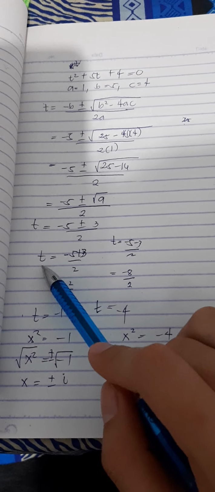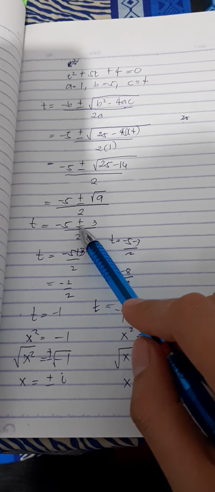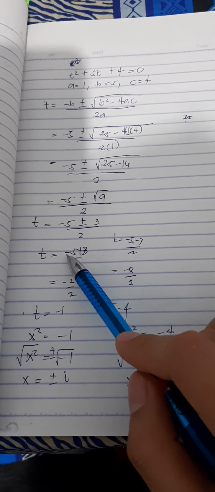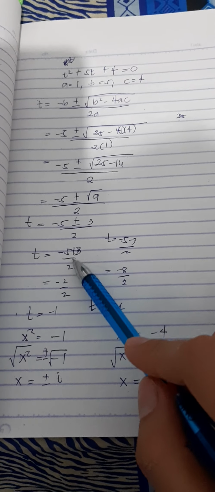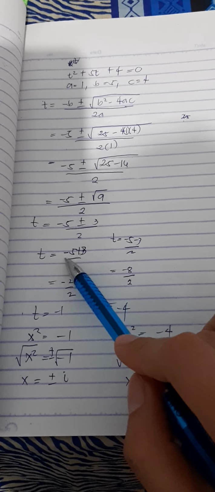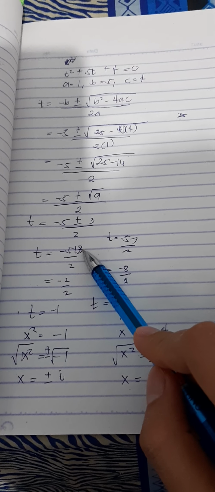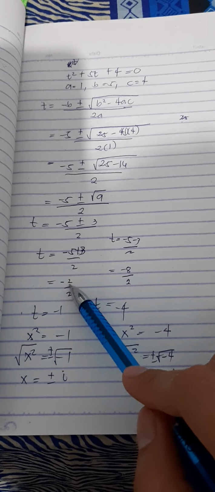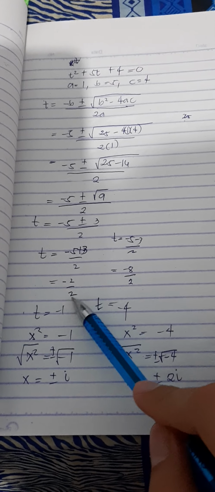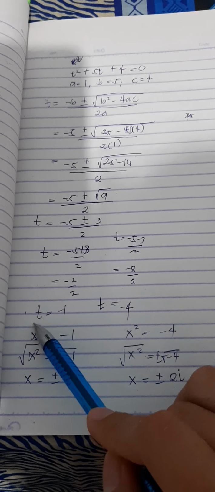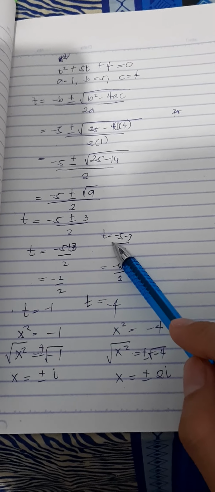So we have now t is equal to negative 5 plus 3. Again, negative 5 plus 3 over 2. So negative 5 plus 3 is negative 2. So we have it here, negative 2 divided by 2 is negative 1. So tigil muna tayo dito. Dito naman tayo sa kabila.